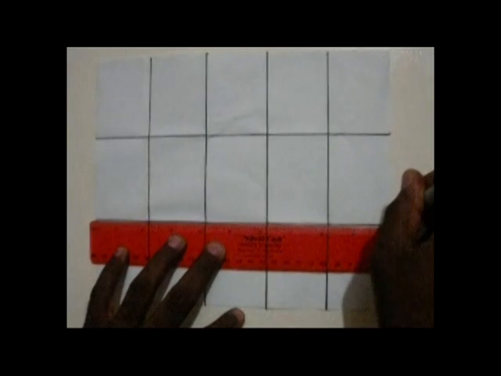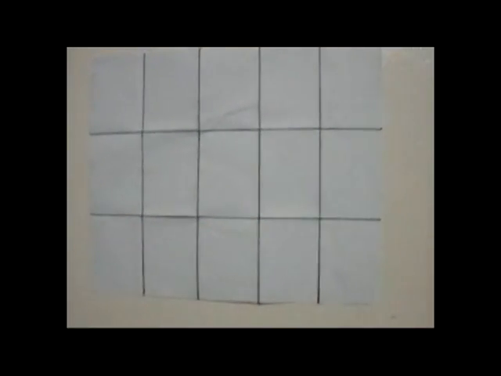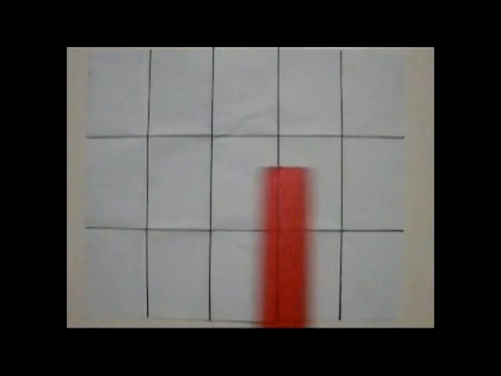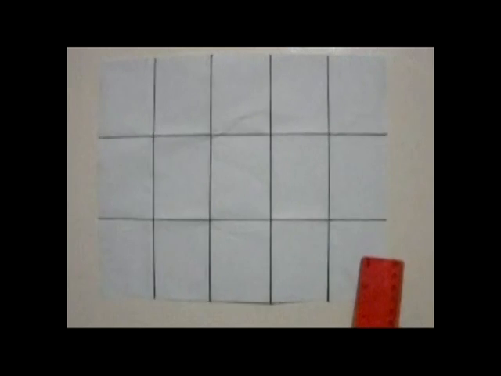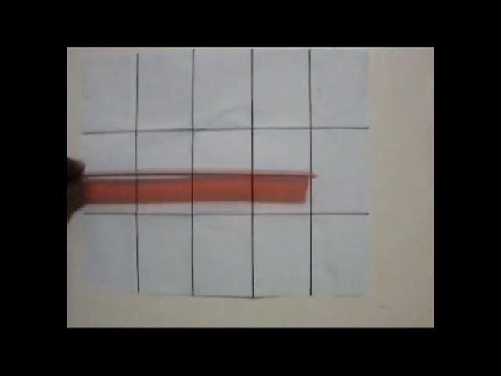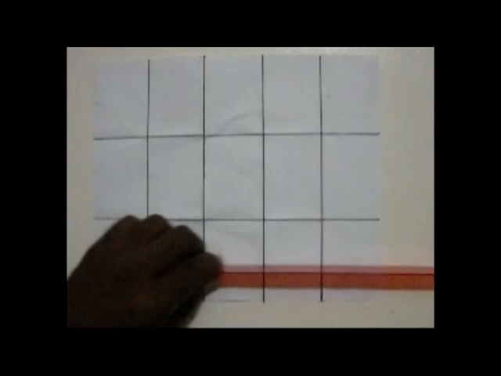Can you see the 1/3? Look at it now. So we can see 1/3, which is 1, 2, and 3. That is 1/3. So we have 1/3, another 1/3, another 1/3.